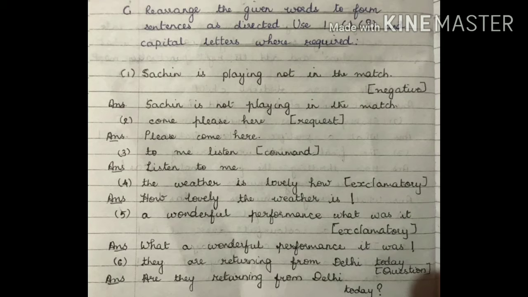Sachin is playing not in the match. If we read this sentence, we do not get the proper meaning from the sentence. So we are asked to make it into a negative sentence. So the answer will be: Sachin is not playing in the match.